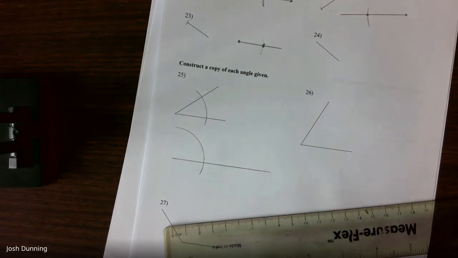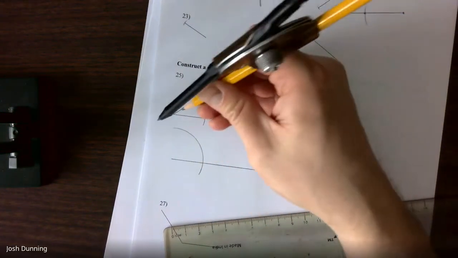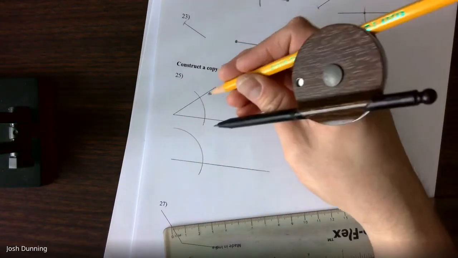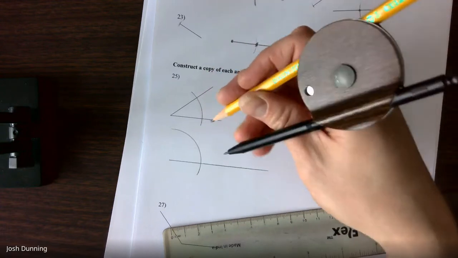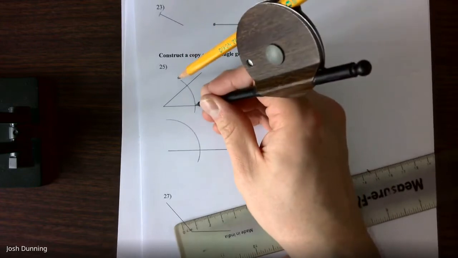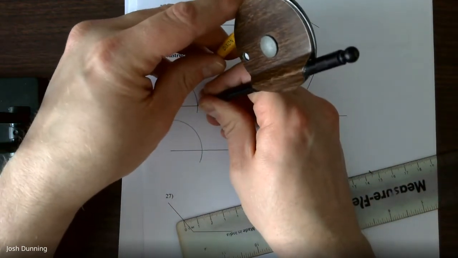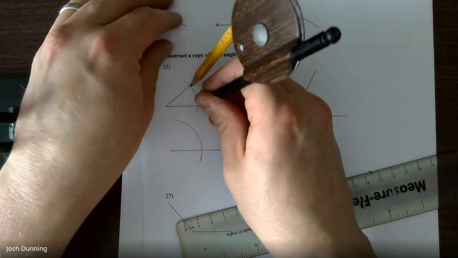Now, what we got to figure out is where to put the top part of our angle here. So I needed an exact spot on the bottom, which I've copied down here, to get a reference to place the top.